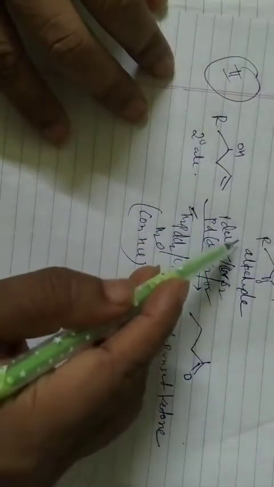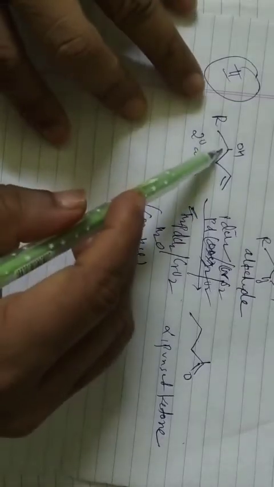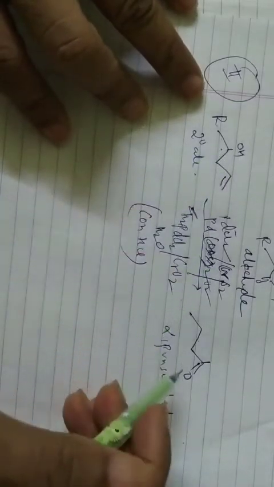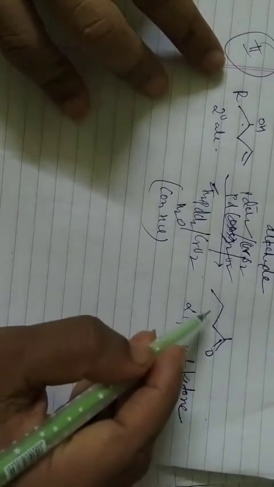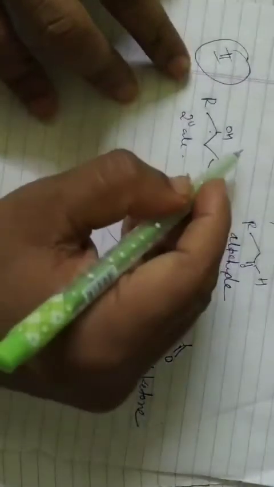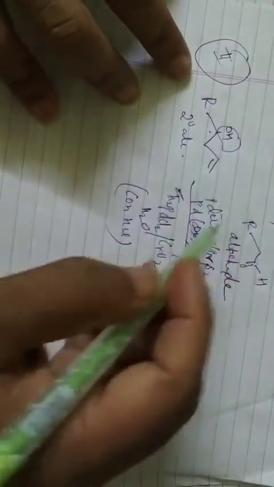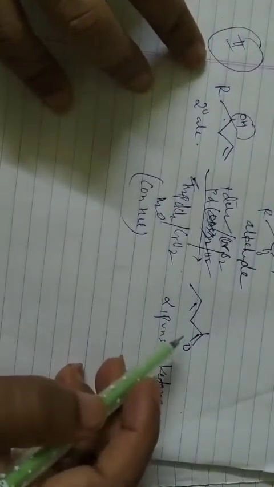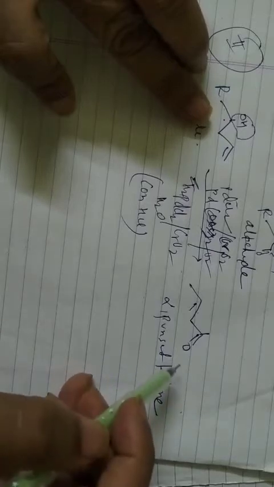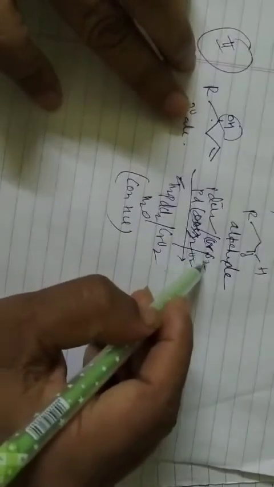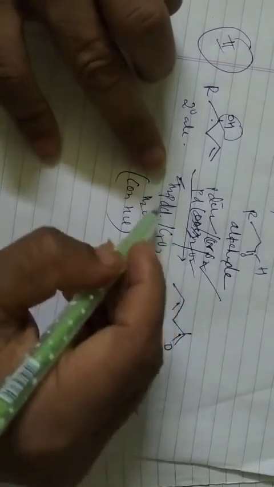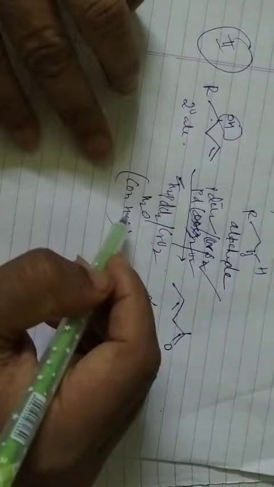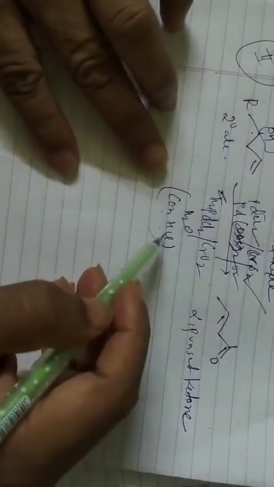So this is one of the uses of our organopalladium catalyst, where we can see a secondary alcohol is converted to an alpha beta unsaturated ketone. Here the functional group is removed, and you are going to get the alpha beta unsaturated ketone in the presence of oxidant, chromic oxide, and in the presence of organopalladium PdCl2, and finally treated with concentrated HCl.